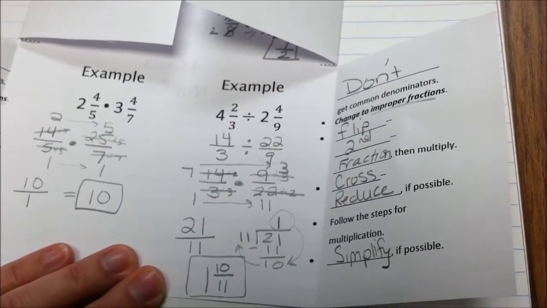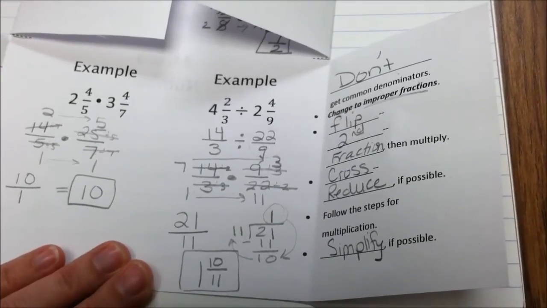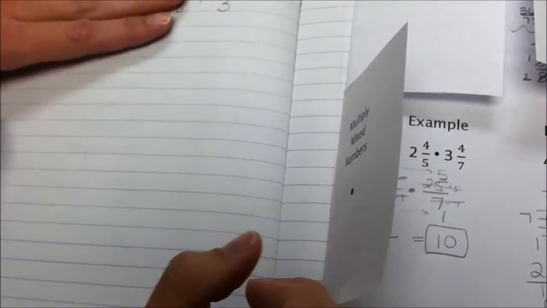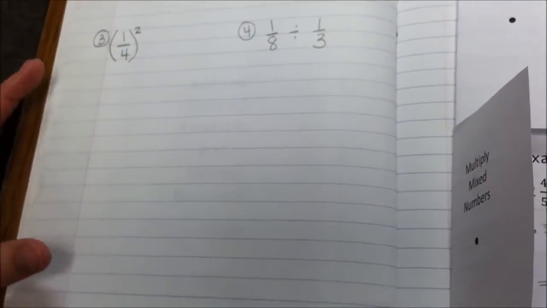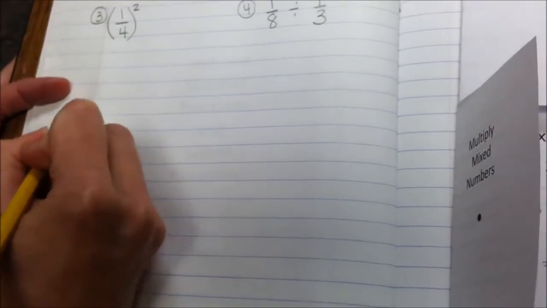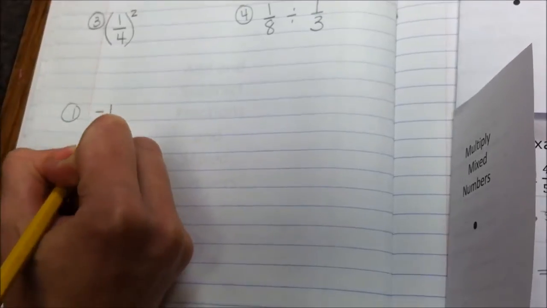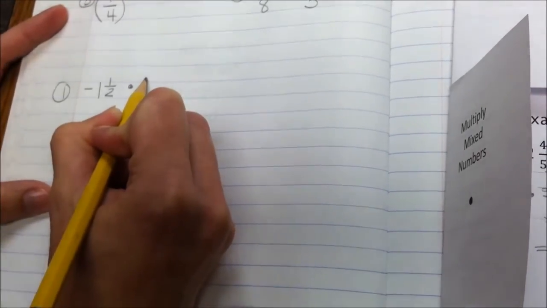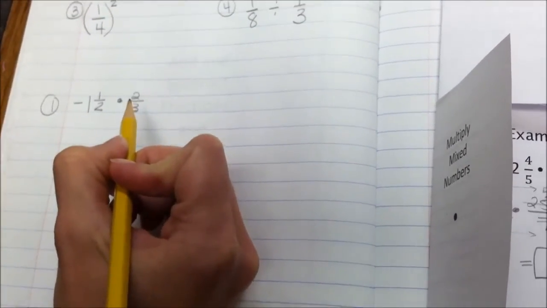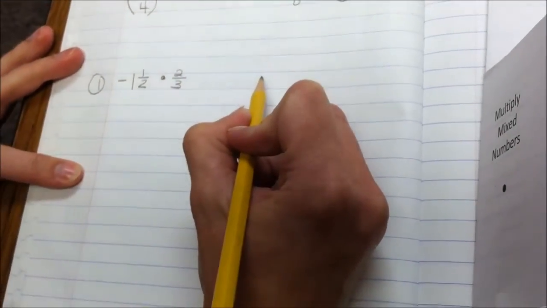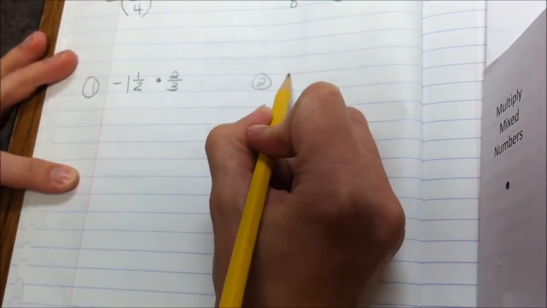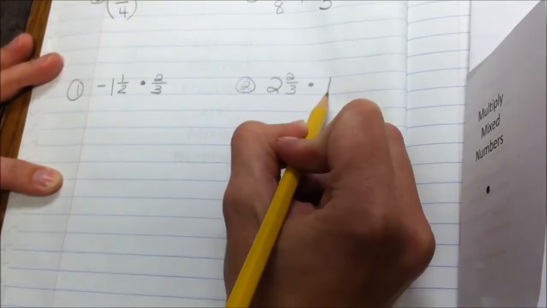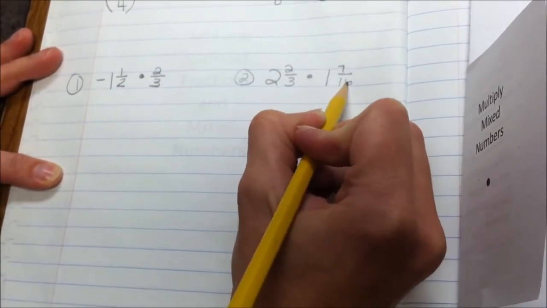Okay, we have some practice problems to do with this. So we're going to have you try these skills over here on the left-hand side. Underneath the other problems, you should have left some room. So the first example that you are going to try is negative 1 1/2 times 2/3. The second example that we are going to use is 2 2/3 times 1 7/16.